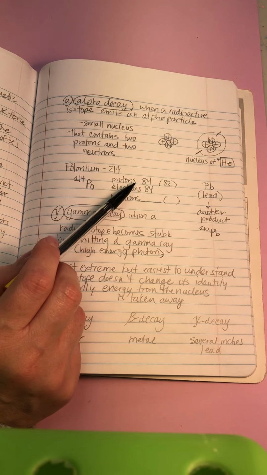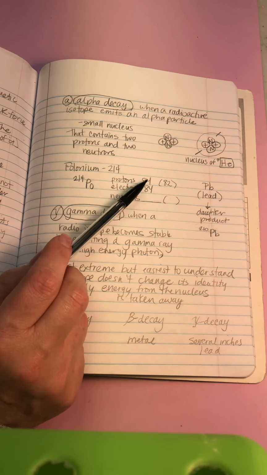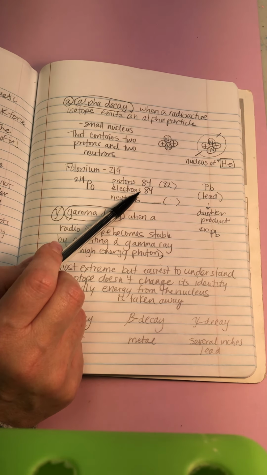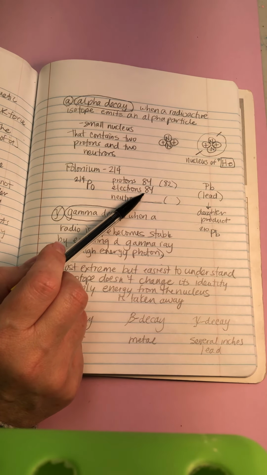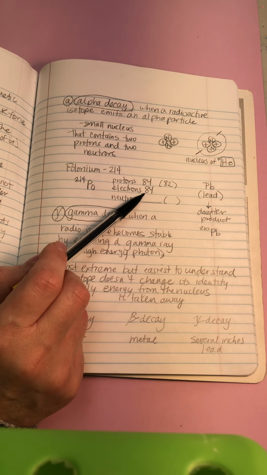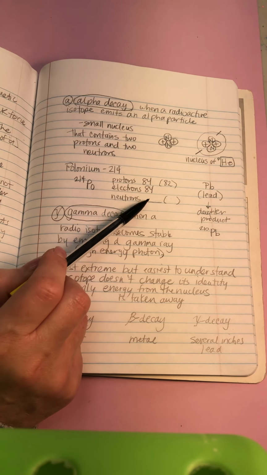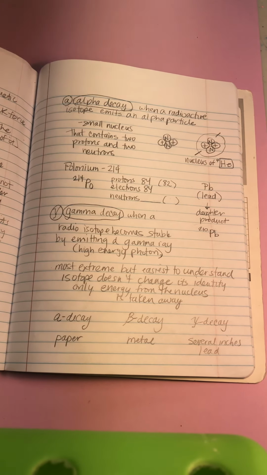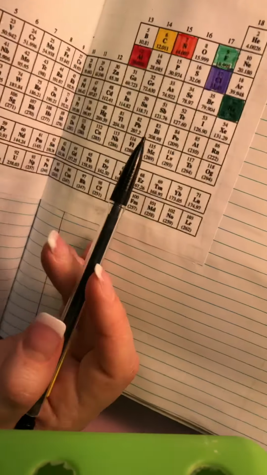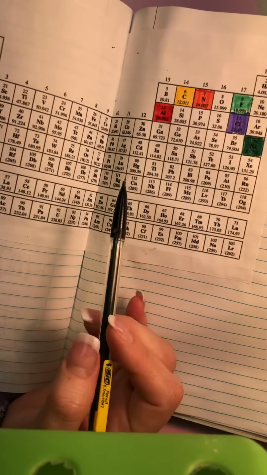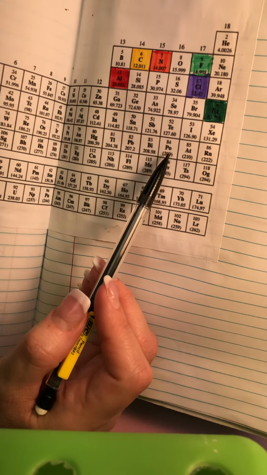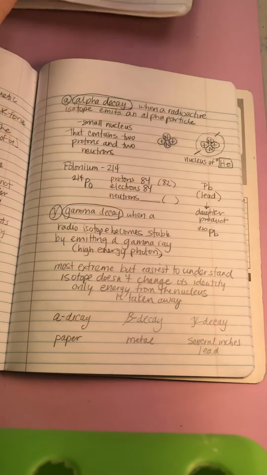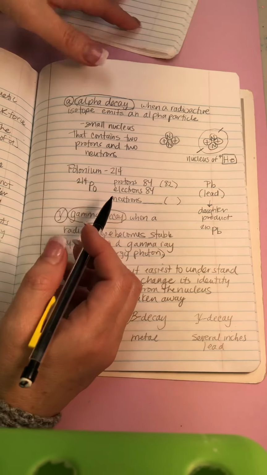When you find him on the periodic table, you start there, and then you know your electrons, because we're not talking about him having a charge. If he doesn't have a charge, then he would just have 84 electrons, and then we'd have to figure out the neutrons, right? I'm just going to show you where 84 is. Remember I told you this was a blurry version, but there it is, polonium. He's number 84.